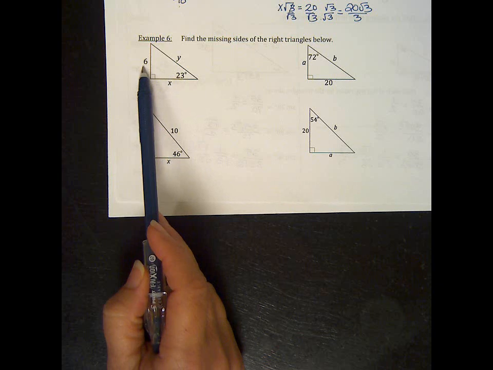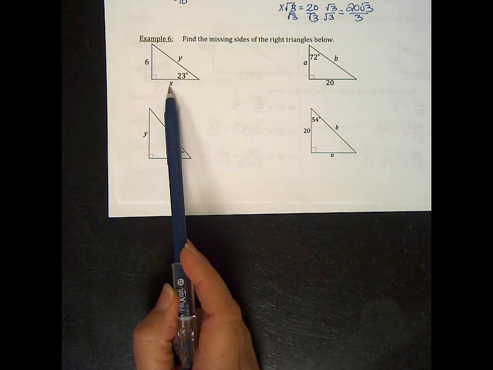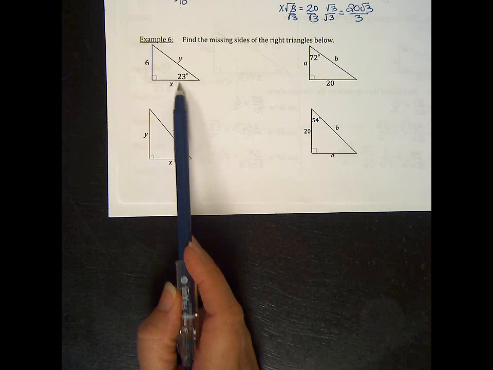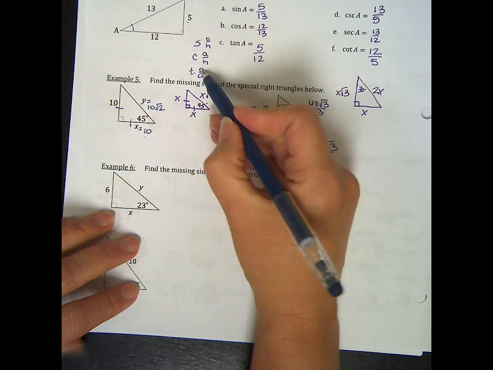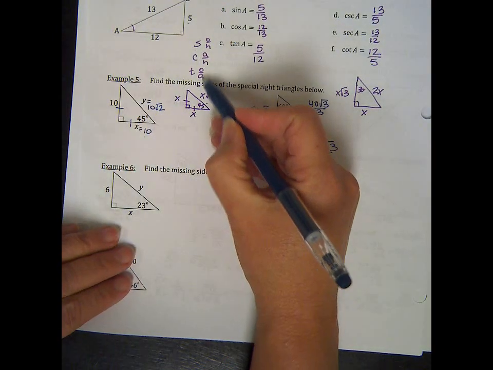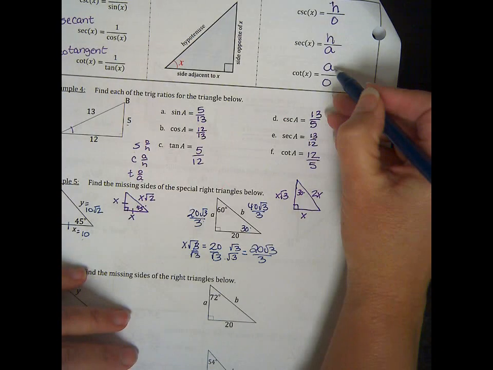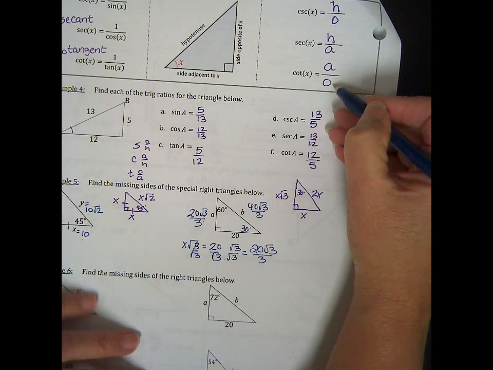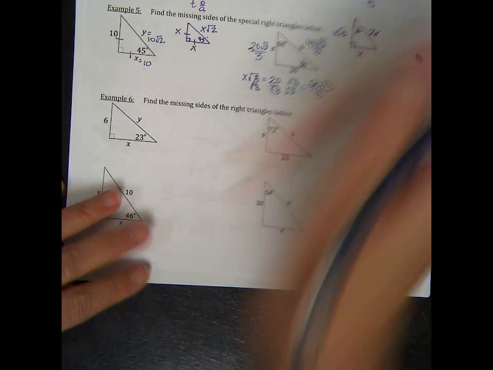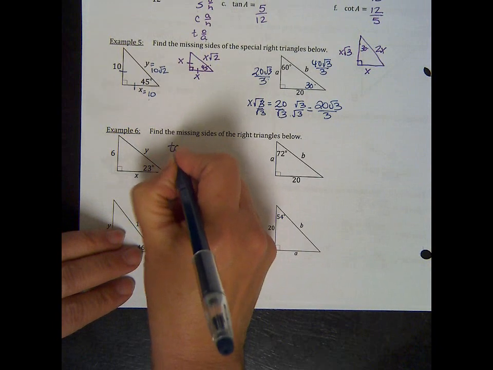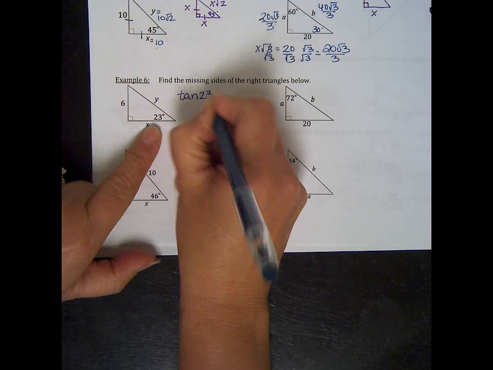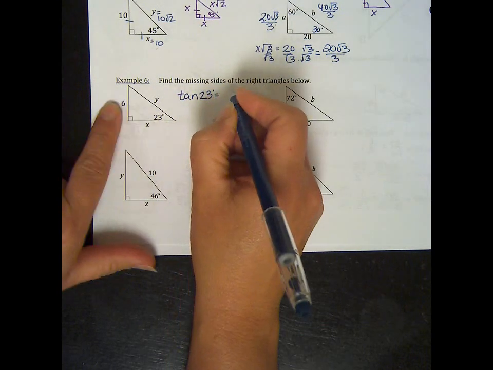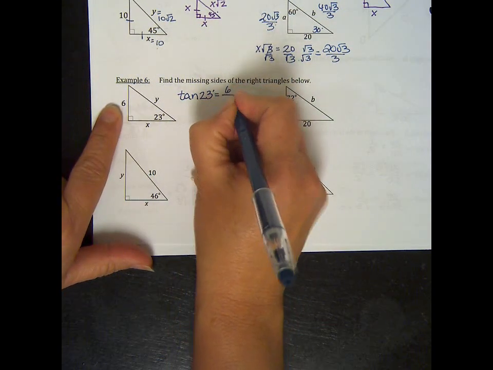Well, we are given the opposite side, and we're looking for the adjacent side. So which one has opposite and adjacent? I can use tangent as opposite over adjacent, or cotangent as adjacent over opposite, either one. I'm going to use tangent. So the tangent of the angle, be sure you write it correctly, equals the opposite side, which is 6, over x.